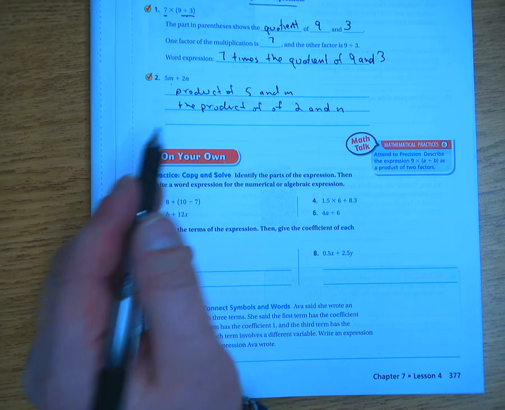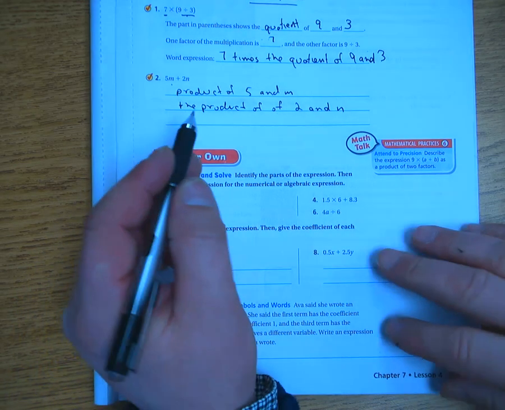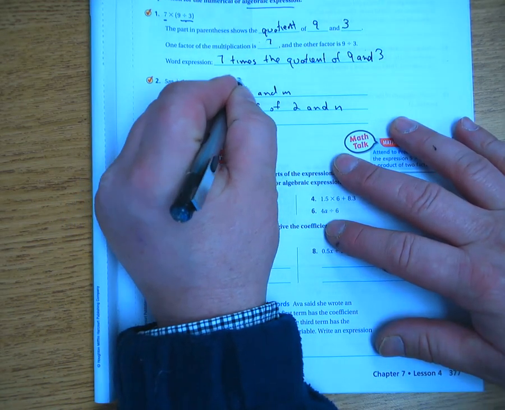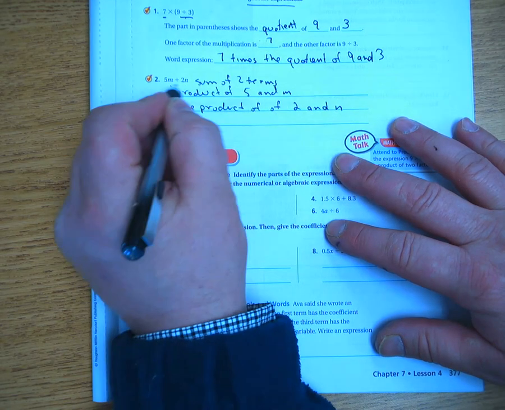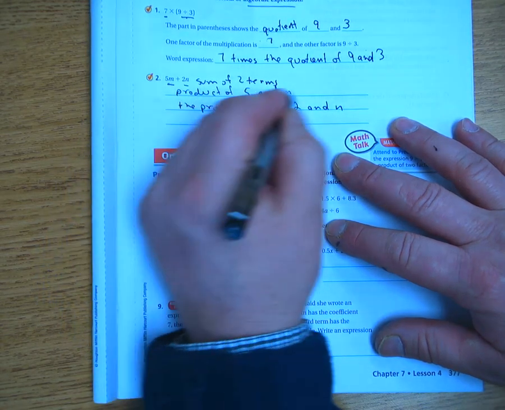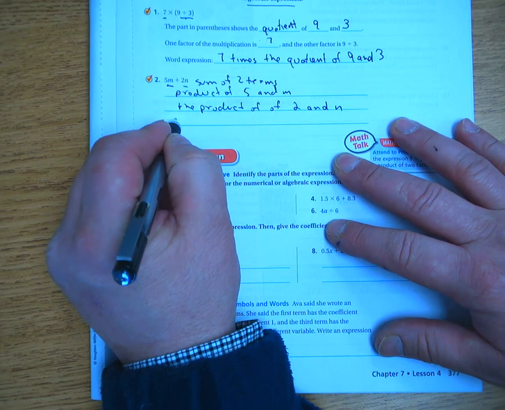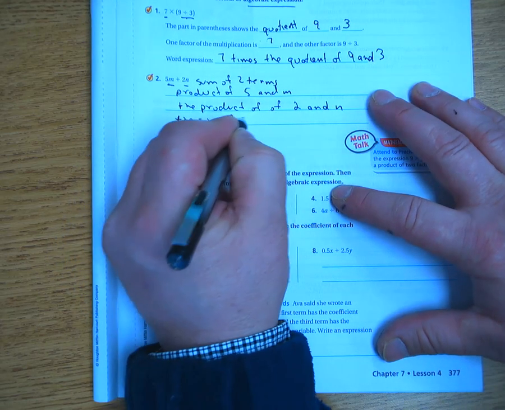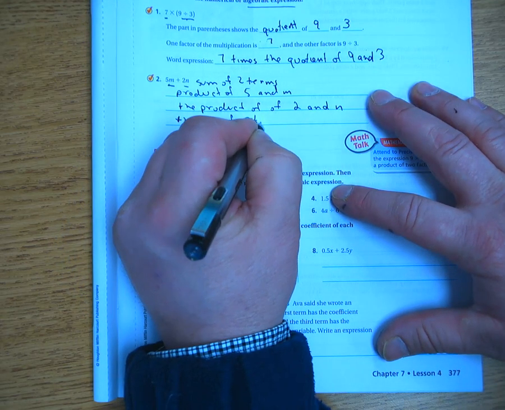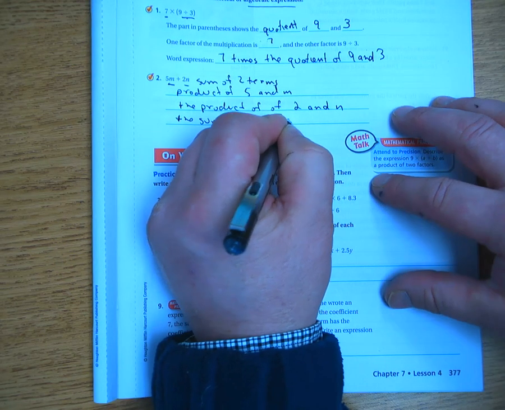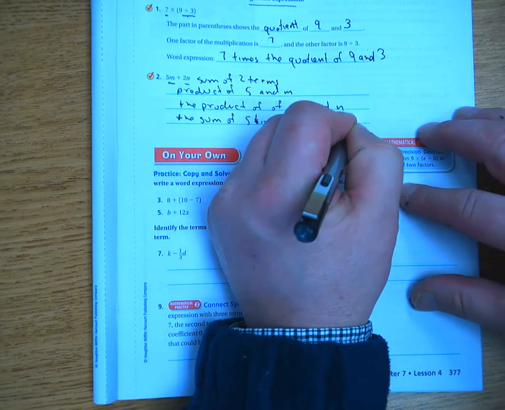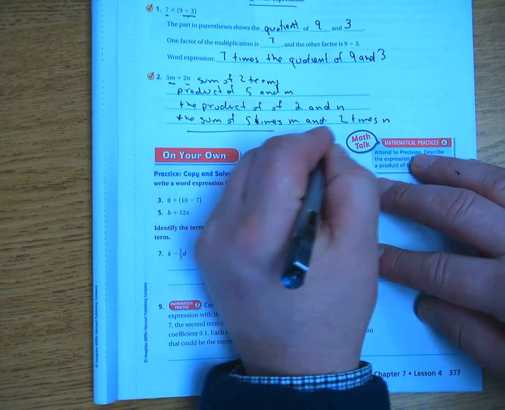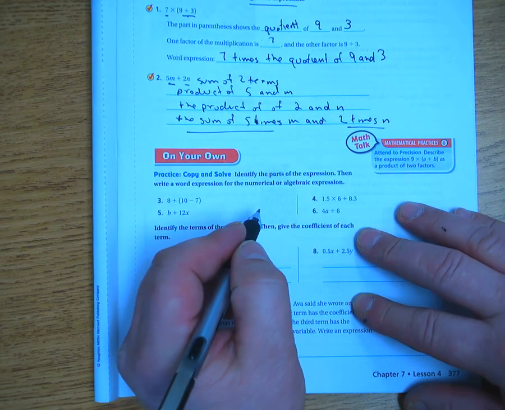And you could also state that it's the sum of 2 terms. So you could state all this and say something like the sum of 5 times m and 2 times n. The sum of 5 times m and 2 times n.